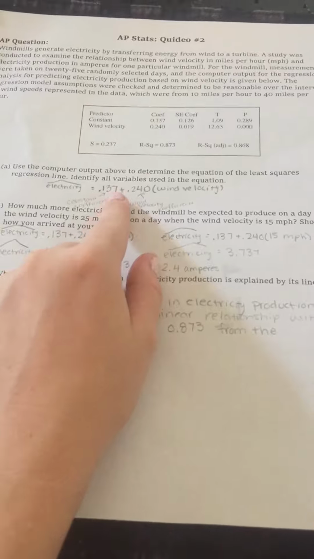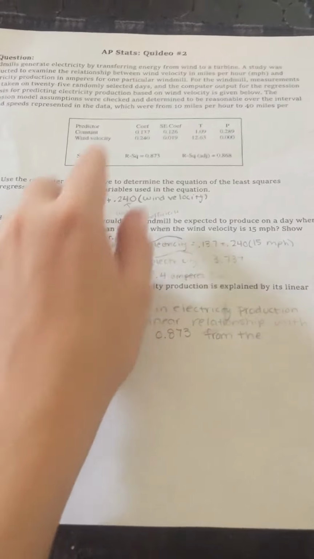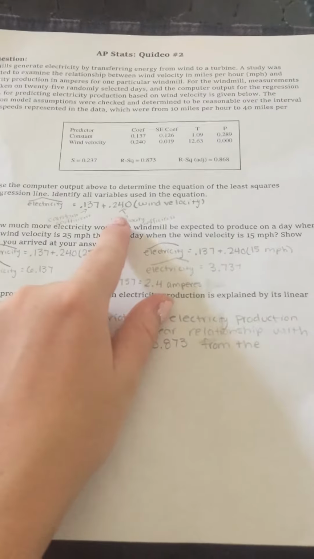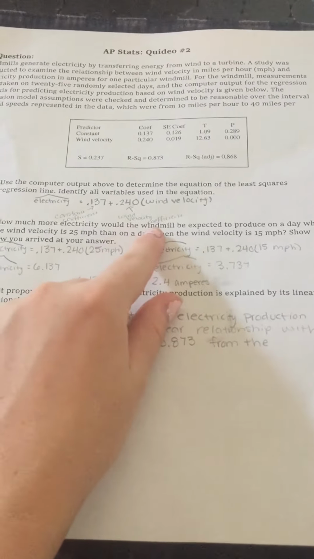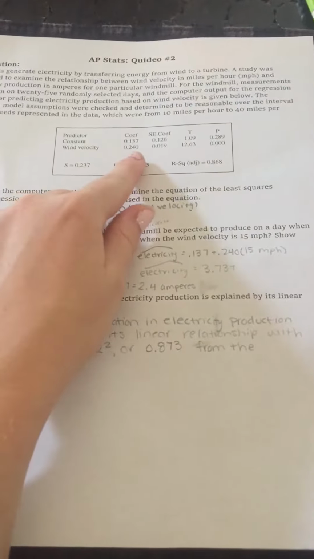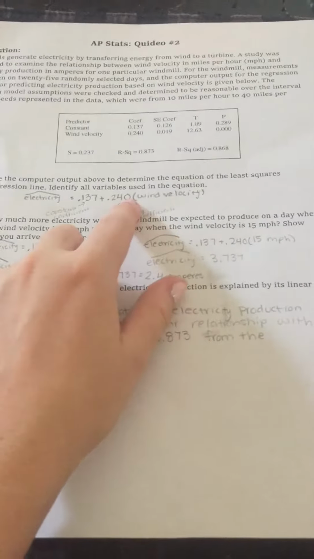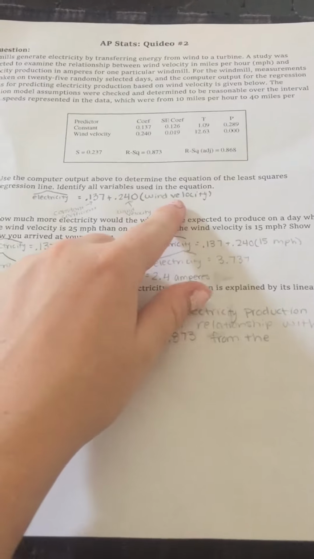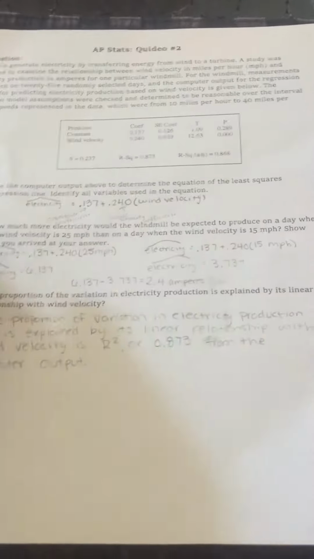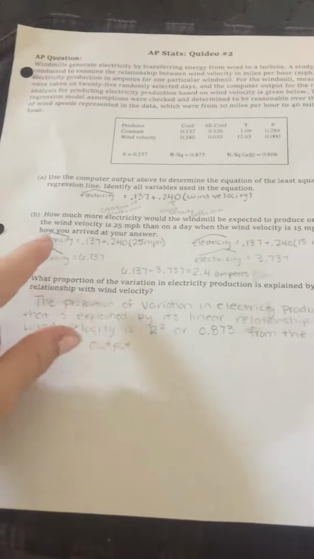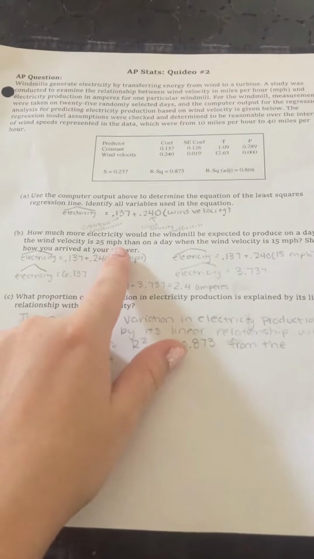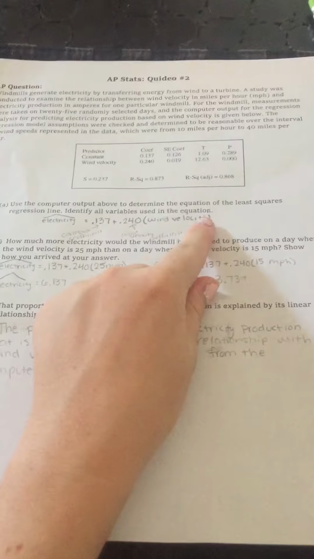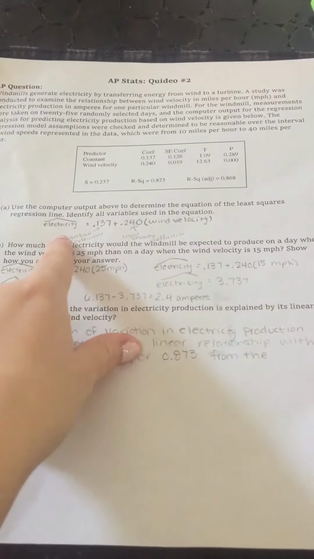The 0.137 is a constant coefficient found up in the computer output data. The 0.240 is the wind velocity coefficient, also found in the computer output. I then multiplied the 0.240 by the wind velocity variable. Wind velocity can change per problem. So for example, in question B, it uses 25 miles per hour and 15 miles per hour. You would plug that into the variable and get your predicted electricity.